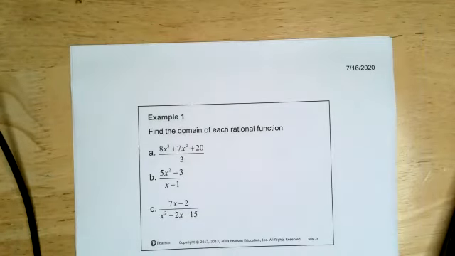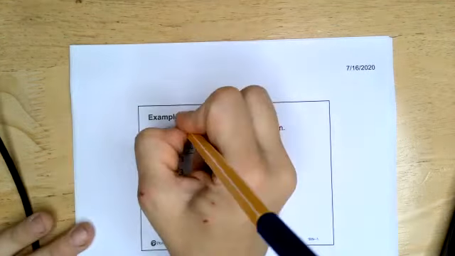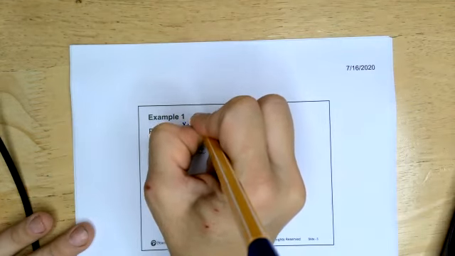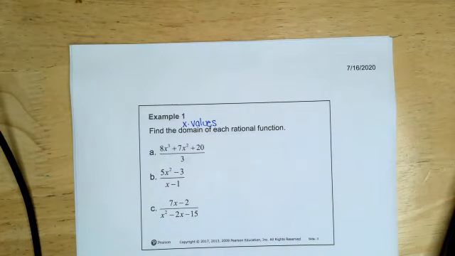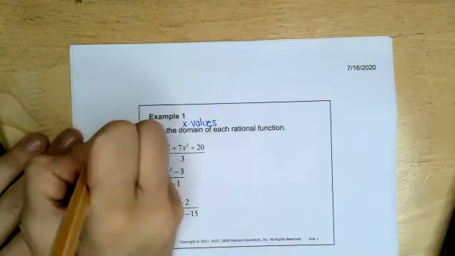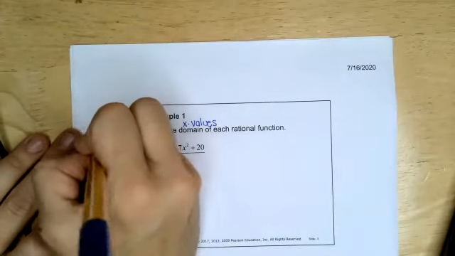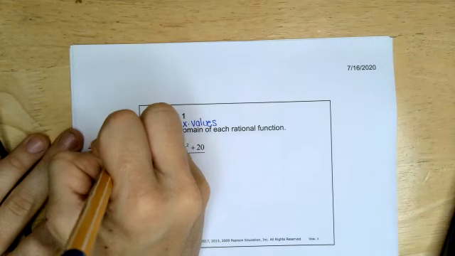The first thing I'm going to do is talk about the domain. Remember, domain means your x values, right? So it's all possible x values or inputs. I choose the x values, I put them into the function, and it gives me an output, or a range, or a y value, right? So there are 2 limits on the domain. The first is that a 0 in the denominator is undefined, just like we talked about on the last page.